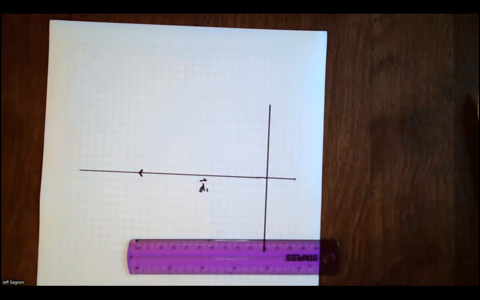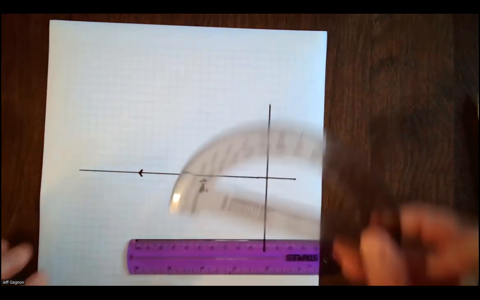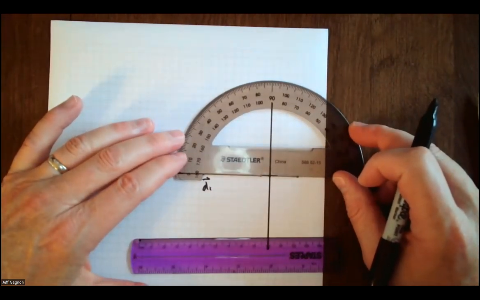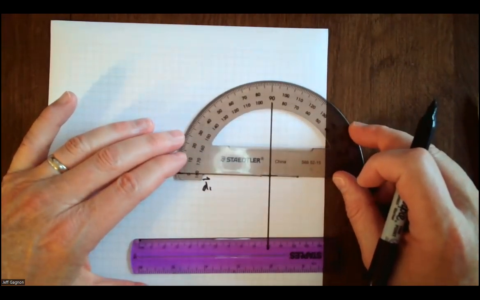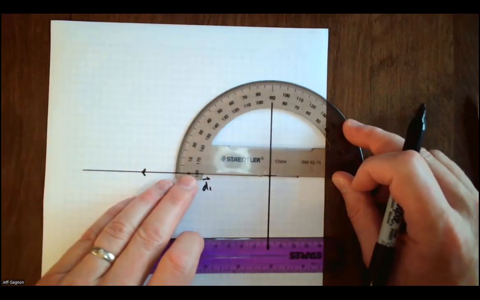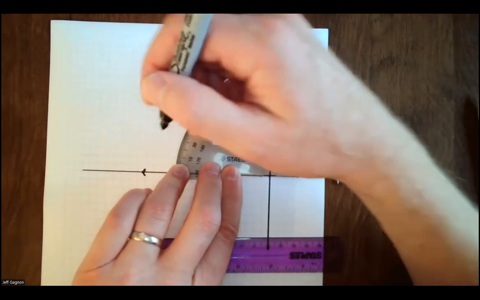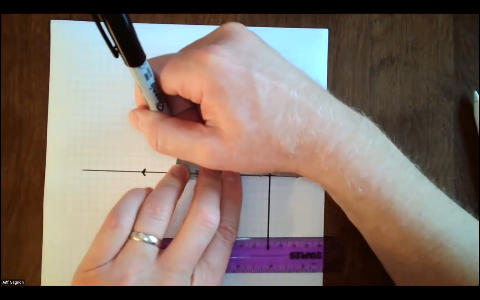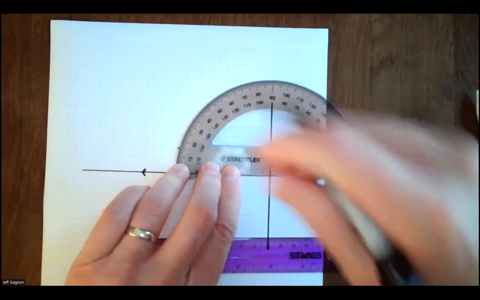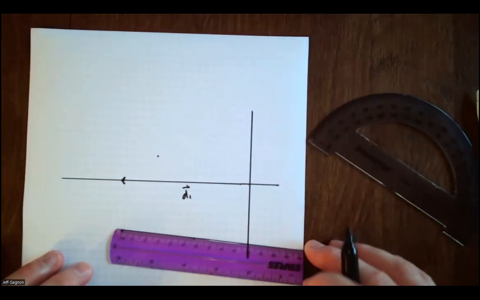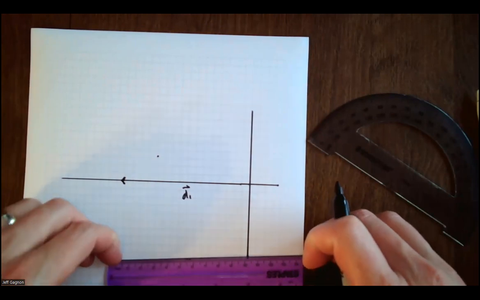I don't know D2 yet, but I know R is going to be 15 degrees north of west. So if I put my protractor there, I want this to be at 15 degrees. So something like this. And that length is going to be 17.5.